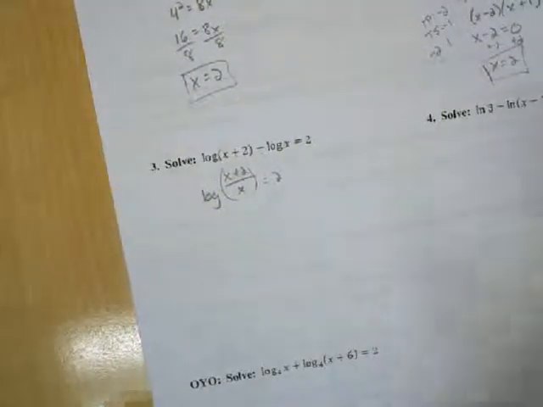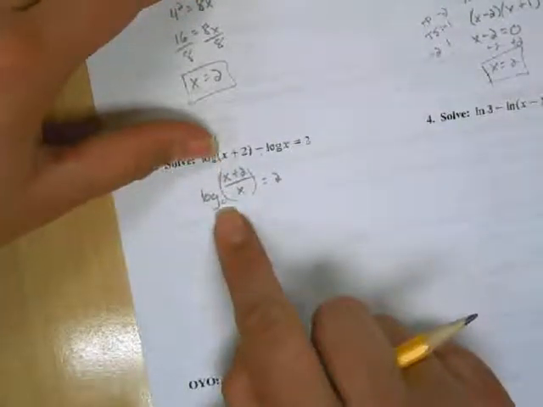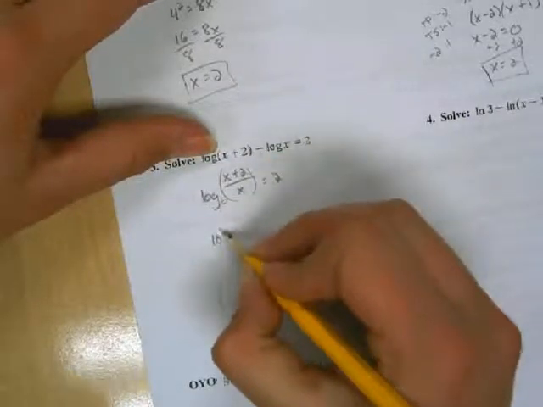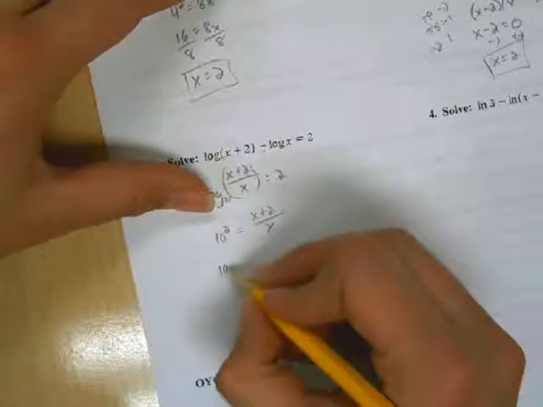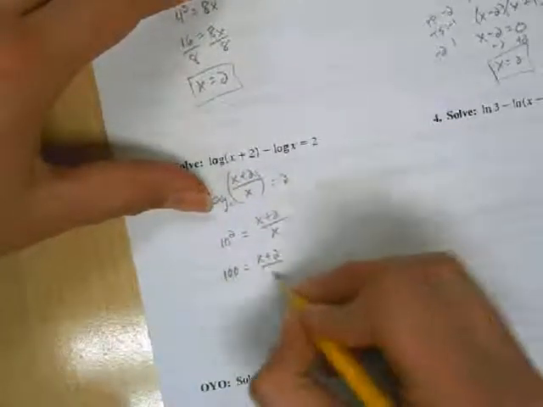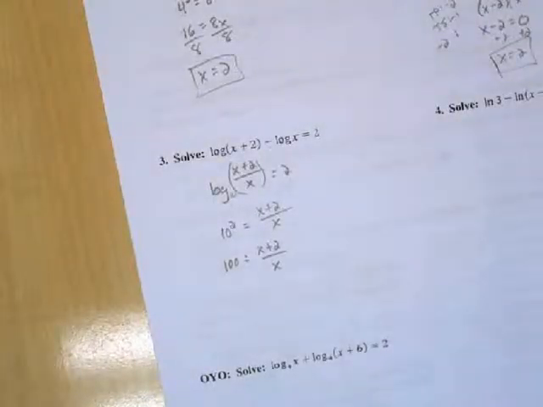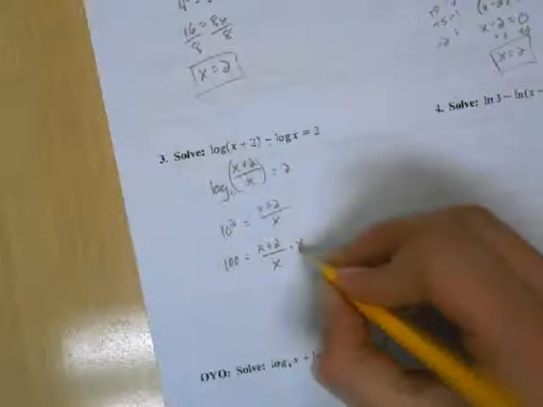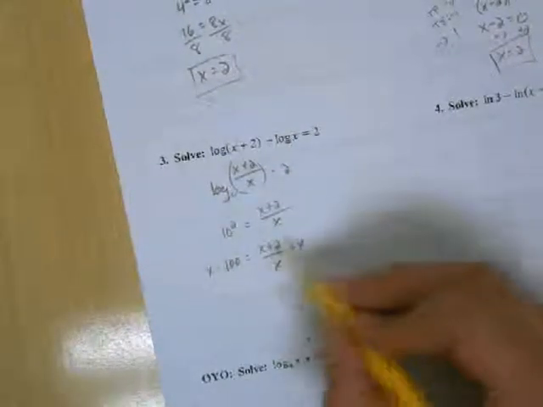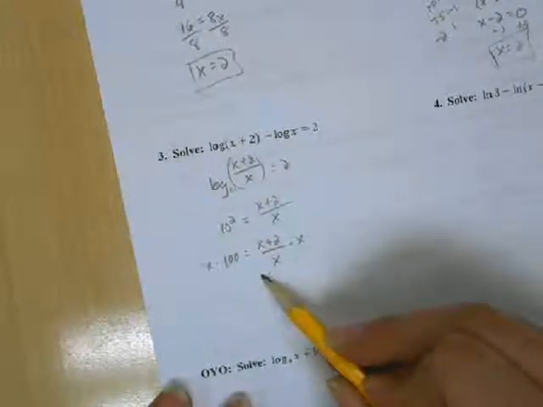Done. Second step, convert. Remember, when there is no base specified, we always assume it to be 10. So this is going to be 10 squared is x plus 2 over x. So 100 is equal to x plus 2 over x. Now your Algebra 2 skills are definitely going to be tried here. If I want to get an x off the bottom, because I can't do anything with it in the bottom, that doesn't work. So I have to get rid of the bottom by multiplying by x. Now a lot of people are distributing up here, but you can't do that. The whole purpose of this x is to cancel with this one. So those two go together.